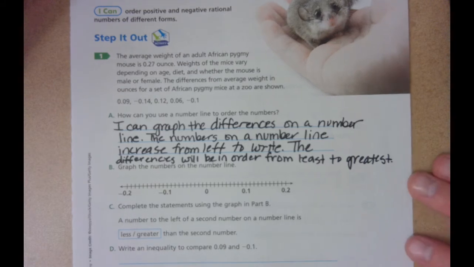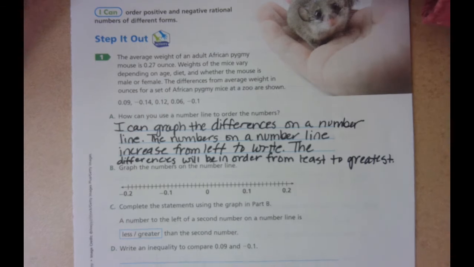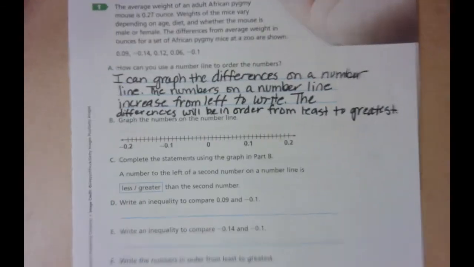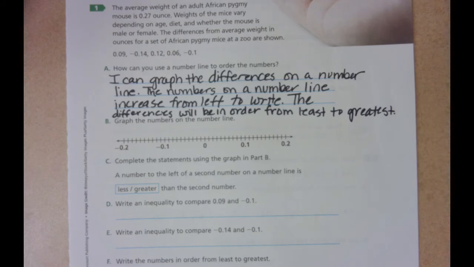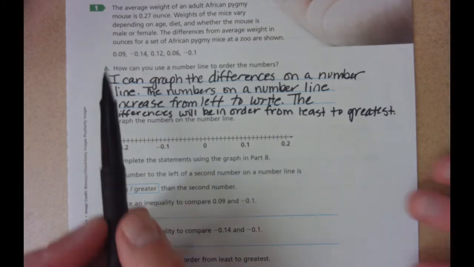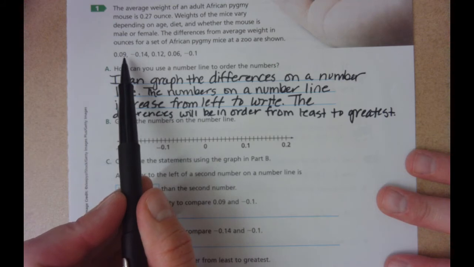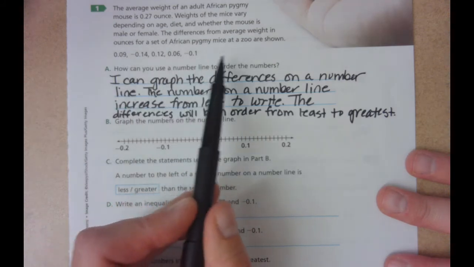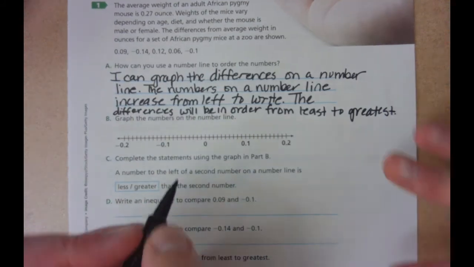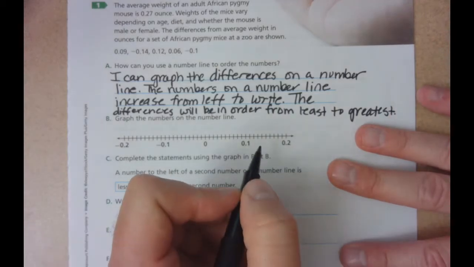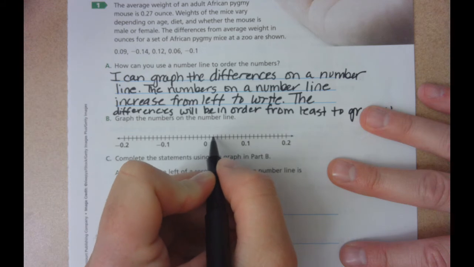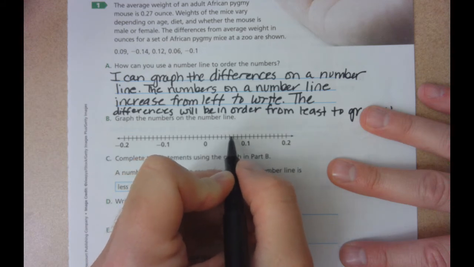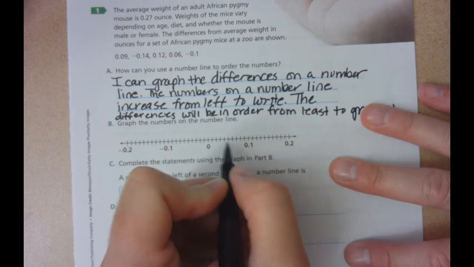Now for question B, they're wanting us to graph the numbers up above on the number line. I'll do the first one with you, 9 hundredths. I'll graph that one, and then I want you to pause and graph all the rest on your own. So 9 hundredths, tenths, 20, 30, 40, 50, 60, 70, 80, 90.